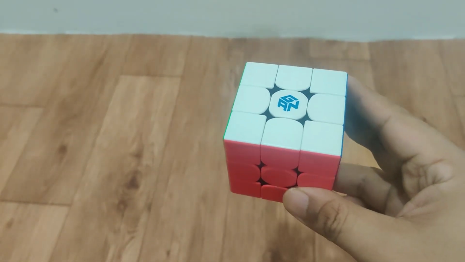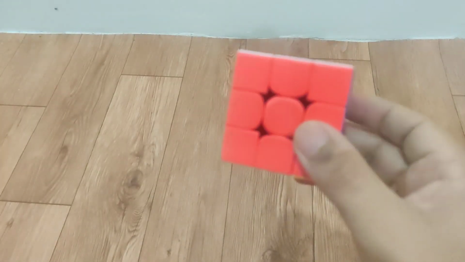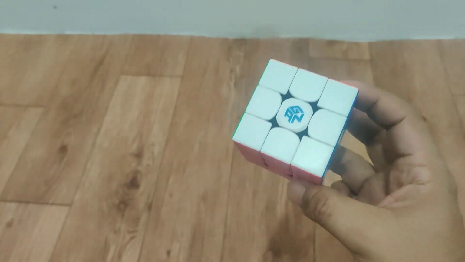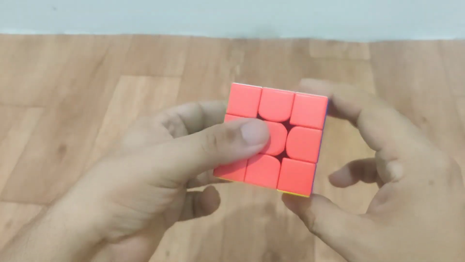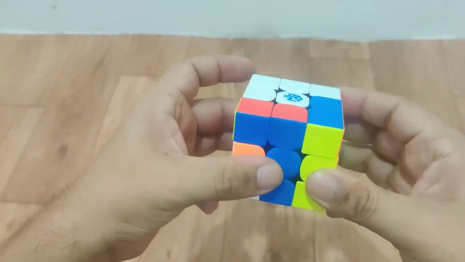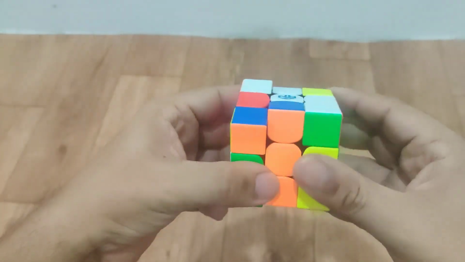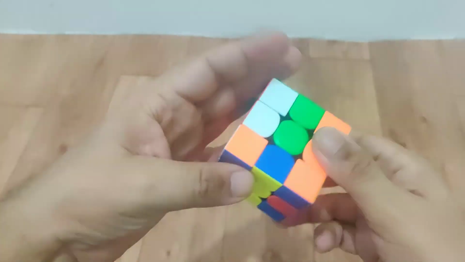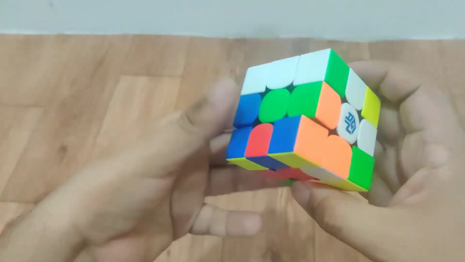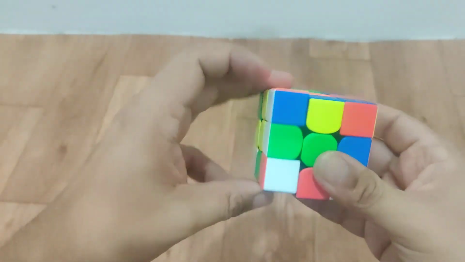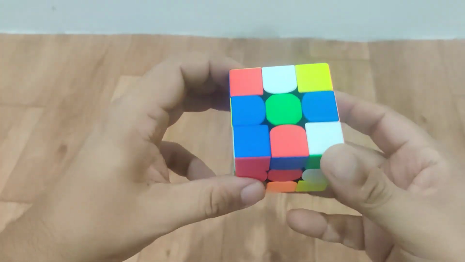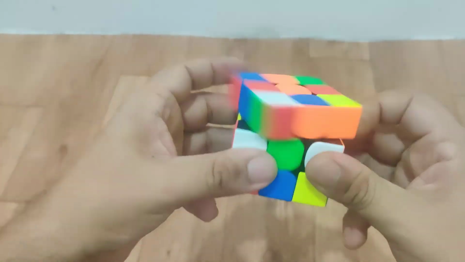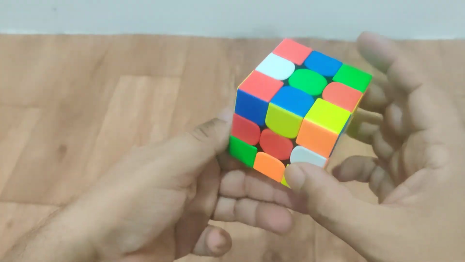Now let's solve this Rubik's cube. Since you know about these layers, let's go and solve it. This is already solved, of course, so let's scramble it first. Just scramble it any way you like. I guess it's scrambled now.